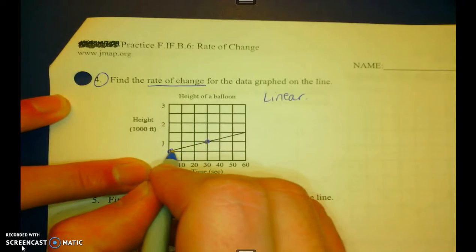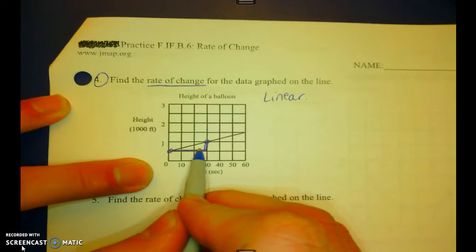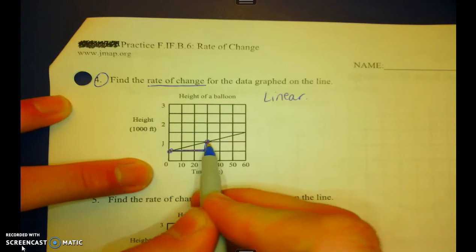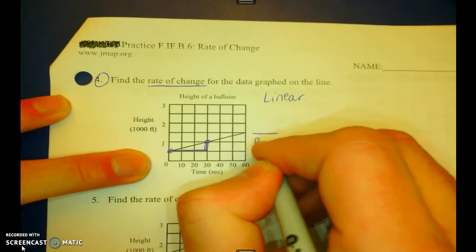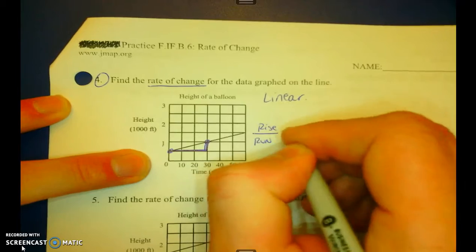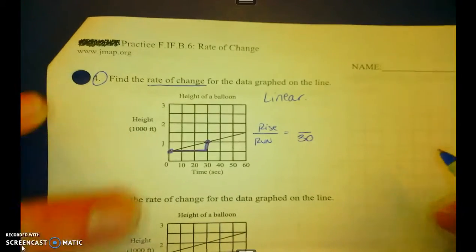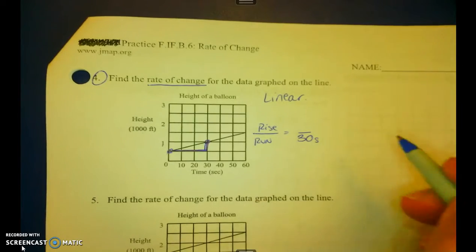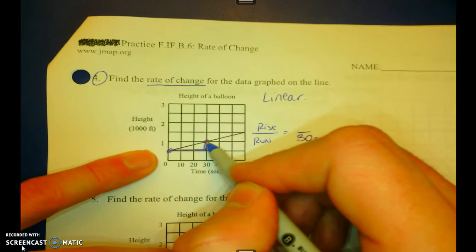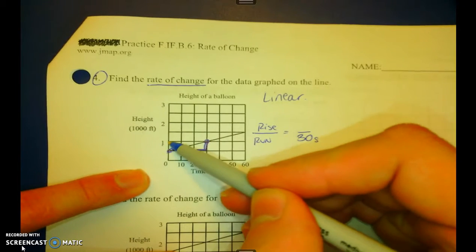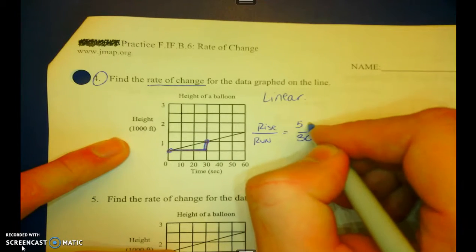And all you're going to do is draw a slope triangle from one point to the other point. It's going to go over in the x direction a certain amount, and up in the y direction a certain amount. The amount that it goes over is going to be your run in the rise over run equation, and it goes over by 30 seconds, so it's going to run 30 seconds. You can write 30s. And then it goes up by 1 box, but here's what's important. 2 boxes is 1,000 feet, therefore 1 box is only 500 feet.